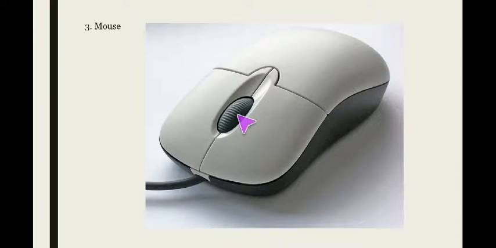Okay, next, mouse. A mouse controls the movement of the cursor on the screen. It is also used to select various objects on the screen. A mouse has a left button and a right button. This one is the left button and this one is the right button. We can give instructions to a computer by clicking these buttons. There is a scroll wheel between the buttons so that we can scroll over pages.